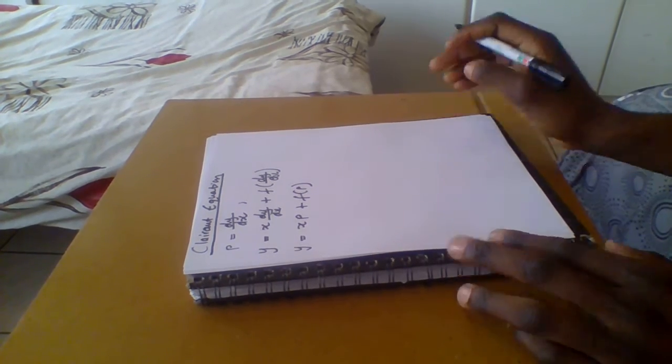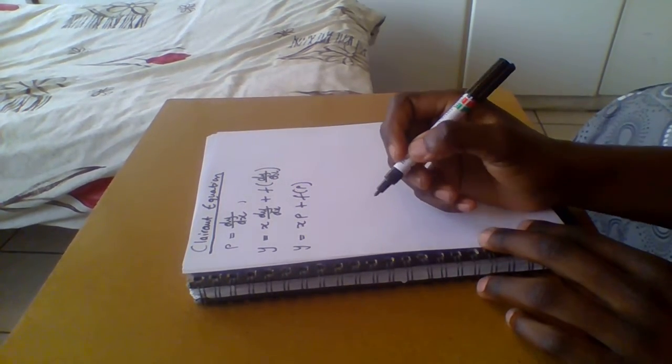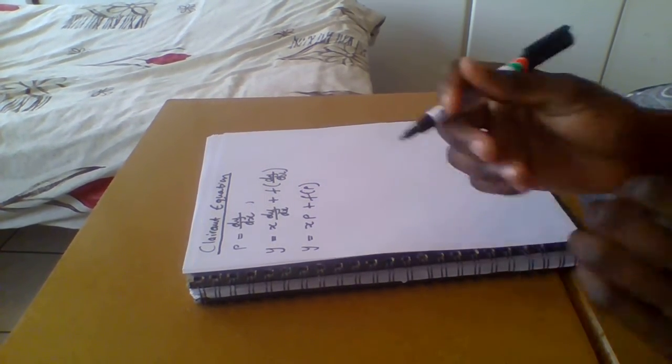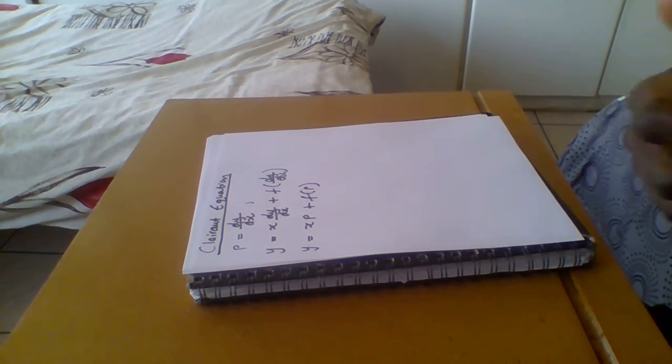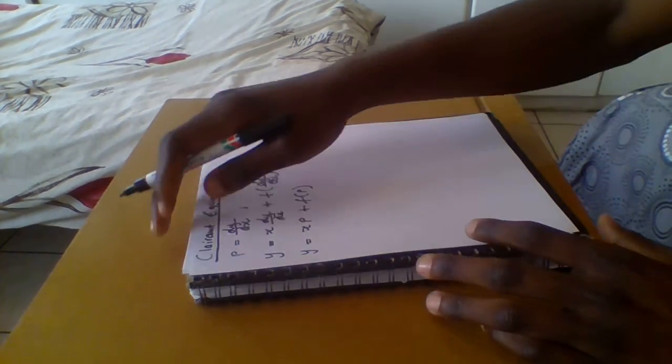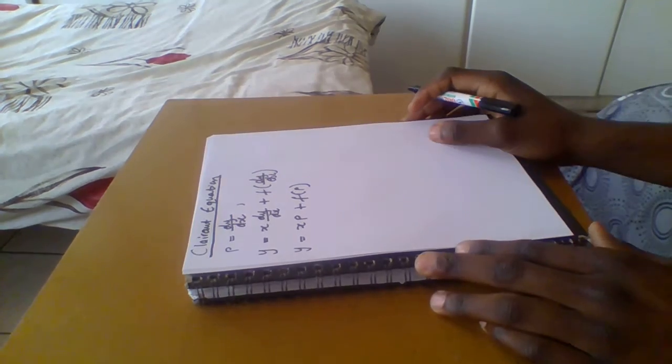So what we mean is in this Clairaut equation, we're going to solve different problems here.